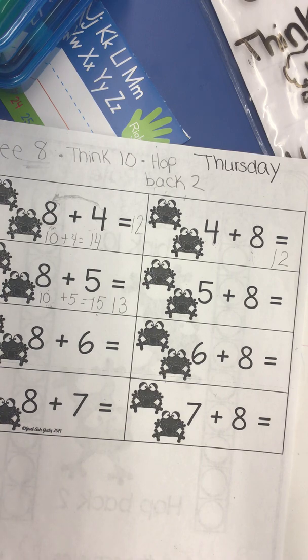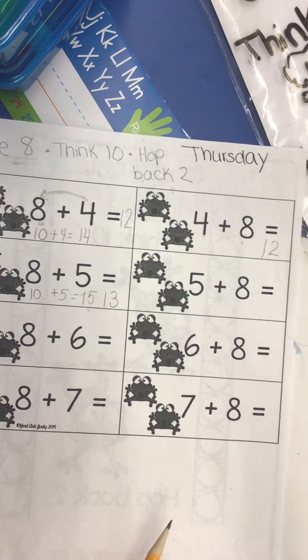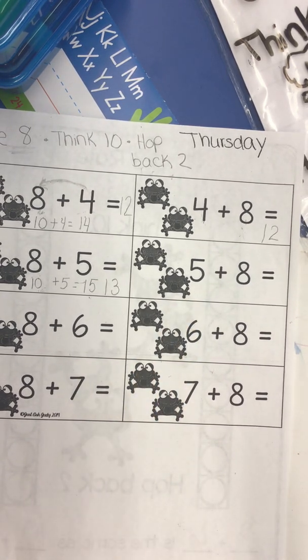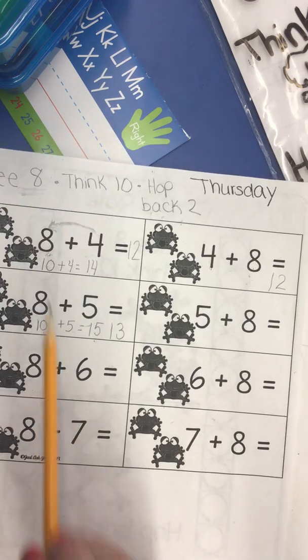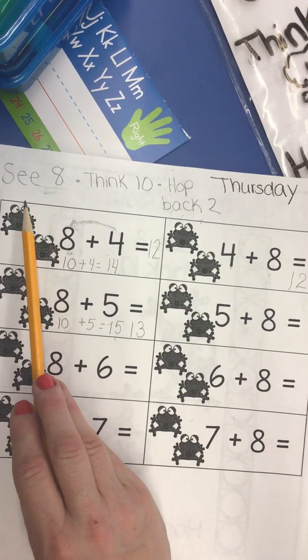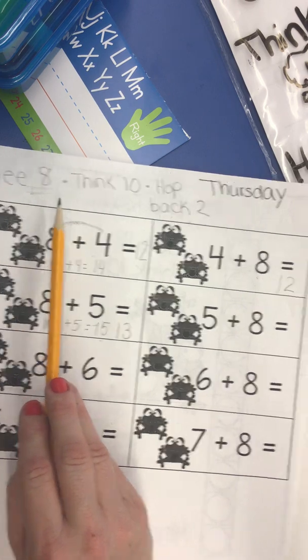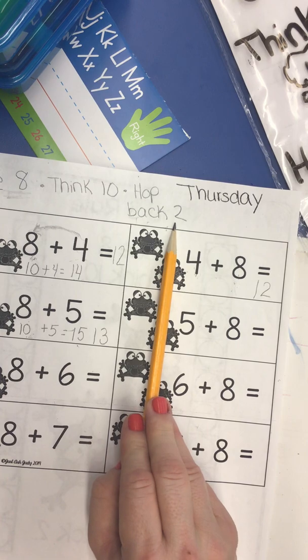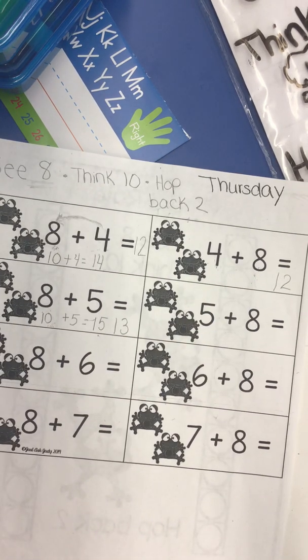Is to help you add quickly in your head. So you only have a few left, and just remember, you can write this at the top too. If you want to pause my video and write C8, think 10, hop back 2. You can if you want to, okay?